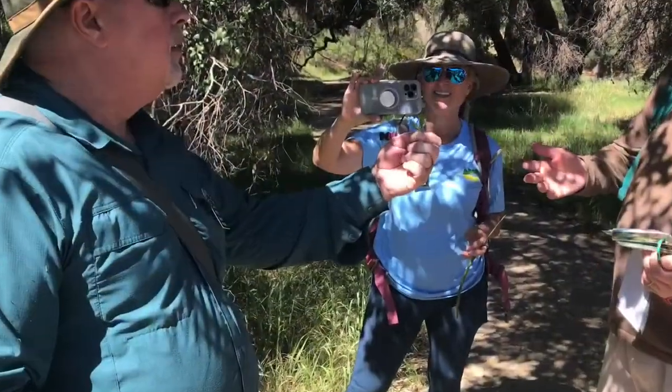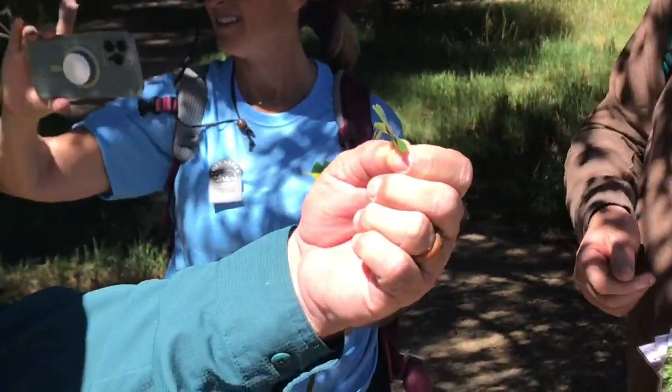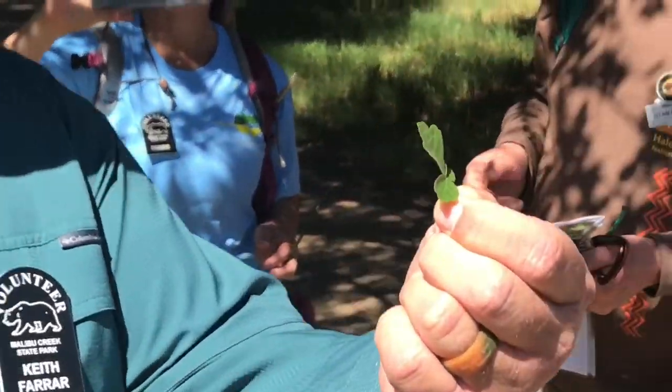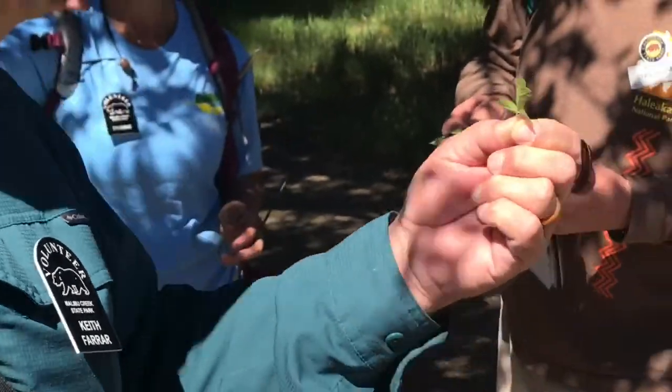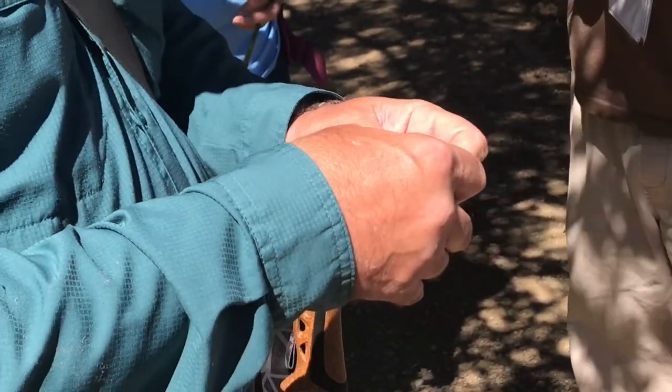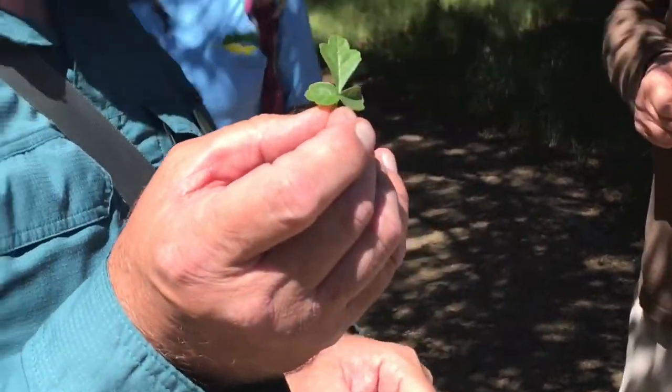Poison oak. But it isn't. How do you know it's not? Because you're holding it. Maybe I'm immune to it. You want to pass it around? You get that hesitation. So this is also in the sumac family, just like poison oak.